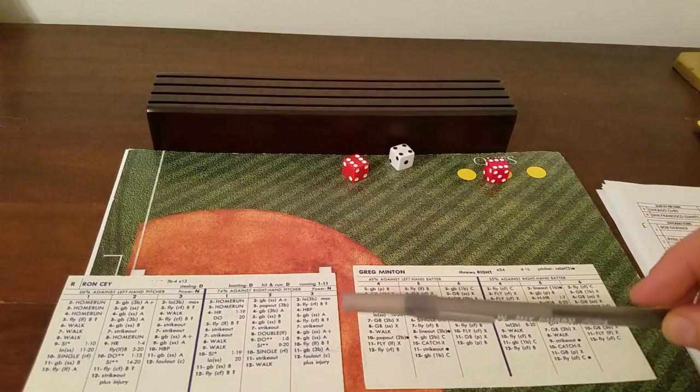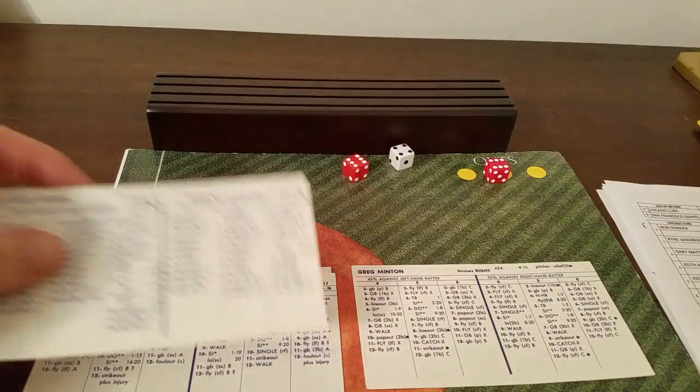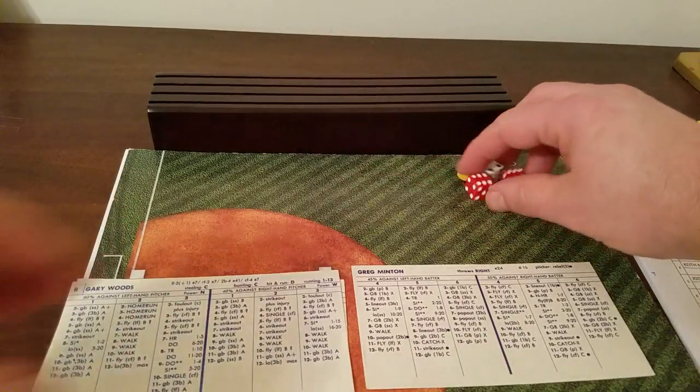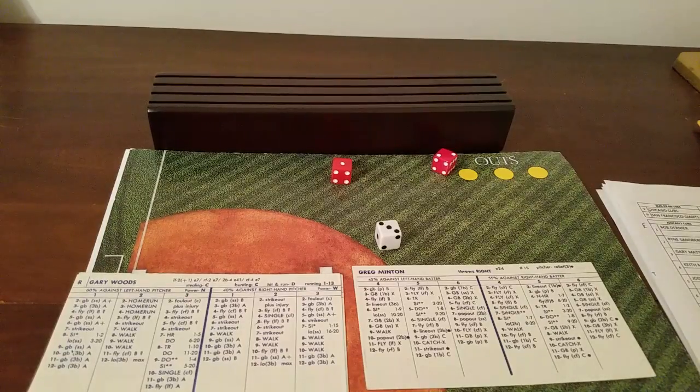4-12 for Say against a right-hander, Minton. Fly ball to center. One away. Here is Gary Woods. So Gary Woods stepping to the plate. Again, much better against lefties than righties, so might have a tough time with Minton. 3-3. It's a ground ball to third. 2 down. 2 up, 2 down.